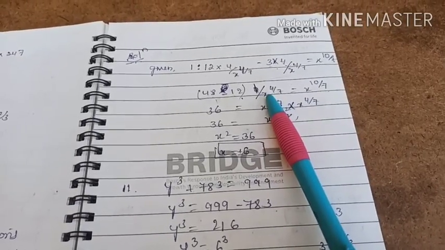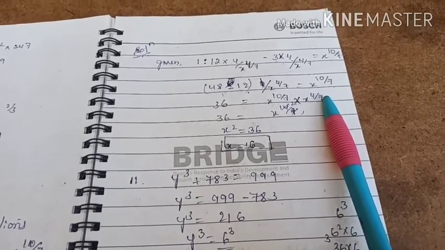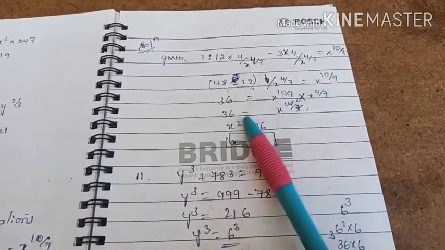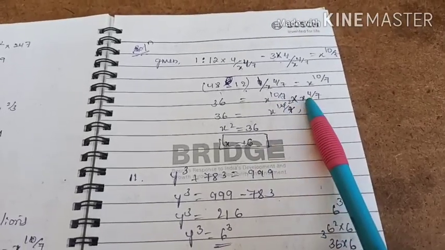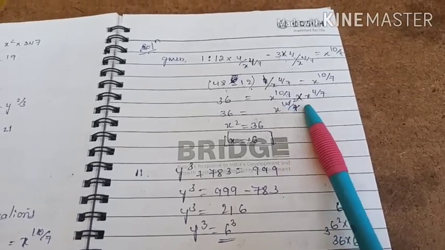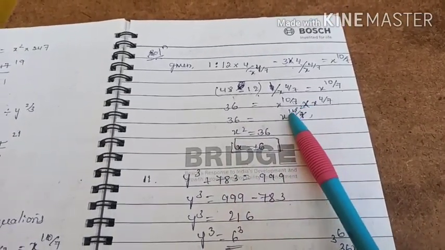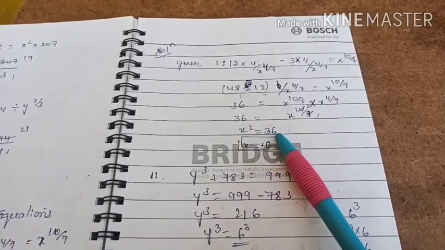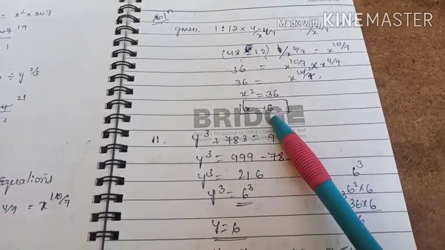When we take this LHS denominator term to RHS, it will be in product form. So 36 is equal to x to the power of, here the bases are the same, so powers can be added, that is 10 by 7 plus 4 by 7 is nothing but 14 by 7, 7 2s are 14, therefore x to the power of 2. 36 is equal to x square, hence x is equal to 6.